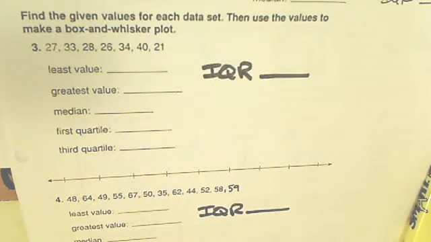Number 3. You have a box and whisker plot. You need 5 numbers. First thing you need to do is put the numbers in order from least to greatest. So yes, number 3. Sit up, please, Akia. Put the numbers in order from least to greatest.